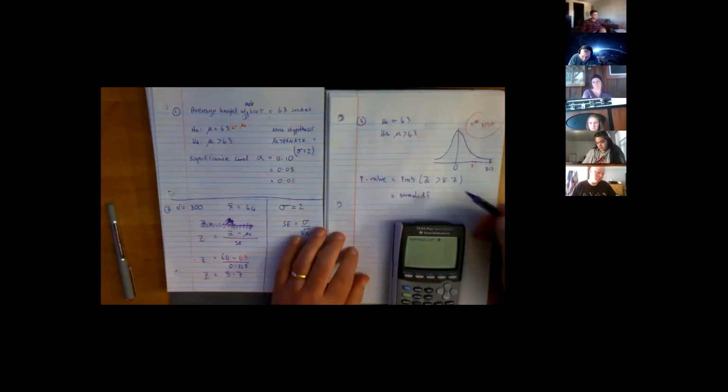Now, if you want to be bigger than 8.7, remember those 4 numbers in this thing? Little guy, big guy, 0 and 1, right? Little guy, big guy, mean and standard deviation. In this case, mean is 0 and standard deviation is 1. So it's going to be 8.7 and somebody bigger than it, mean of 0, standard deviation of 1.